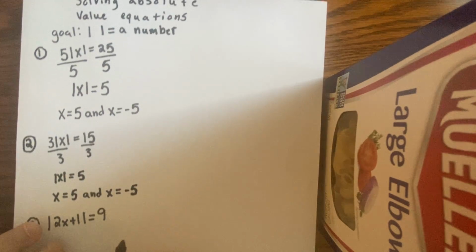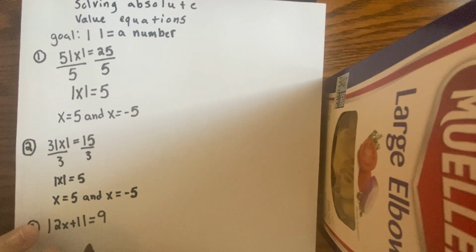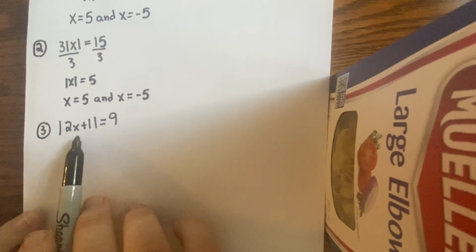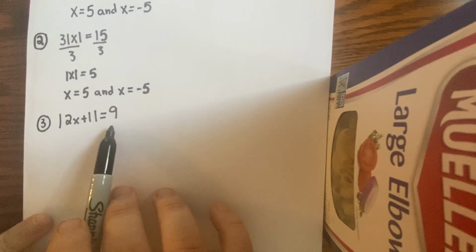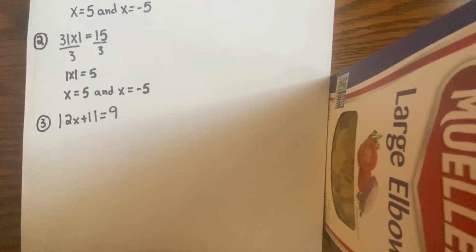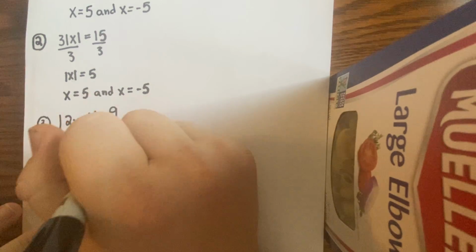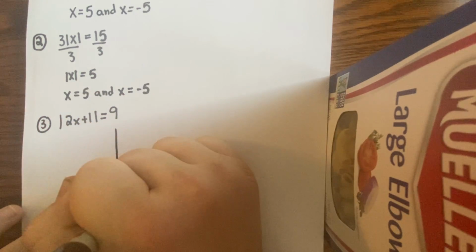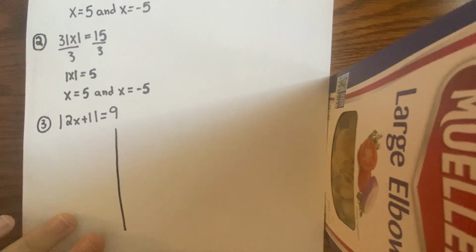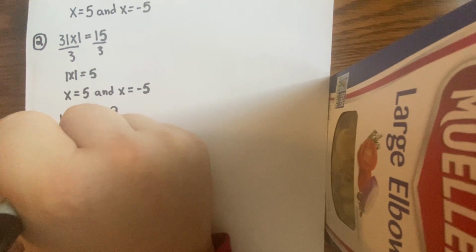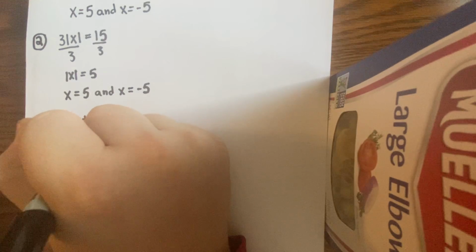Look back up here at our goal. We want to have absolute value equals a number. That's what we have here. So when it's this case, we want to turn it into two equations. One of our equations is 2x plus 1 equals positive 9.